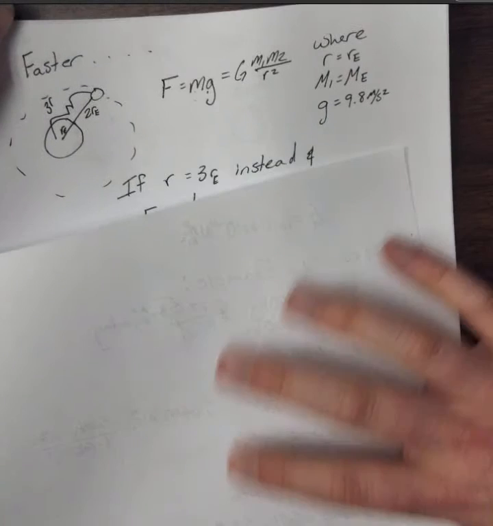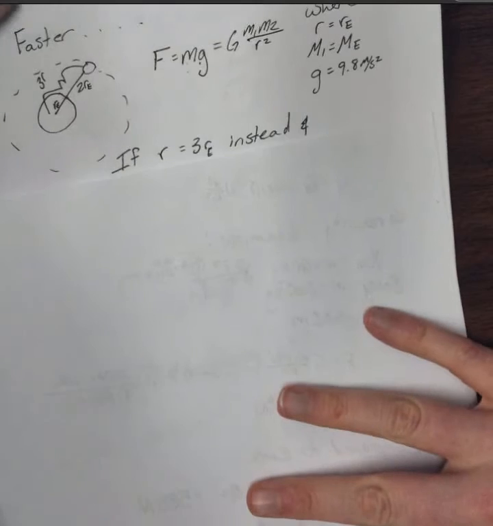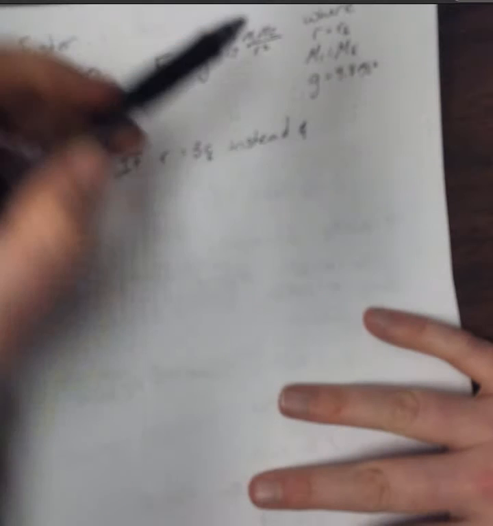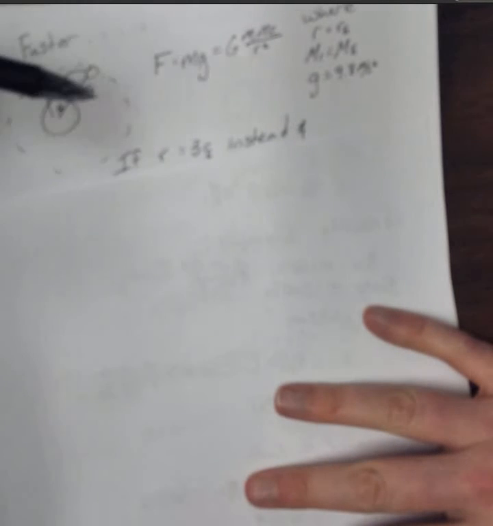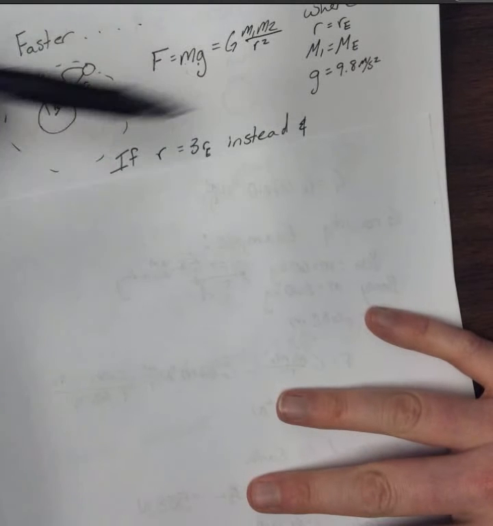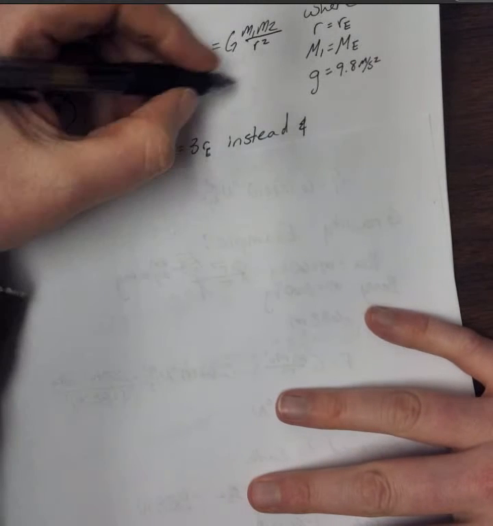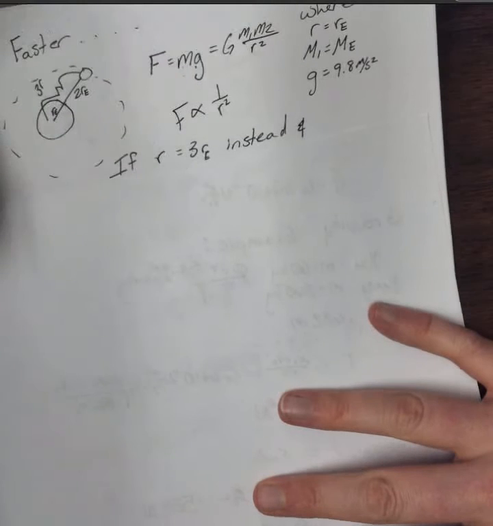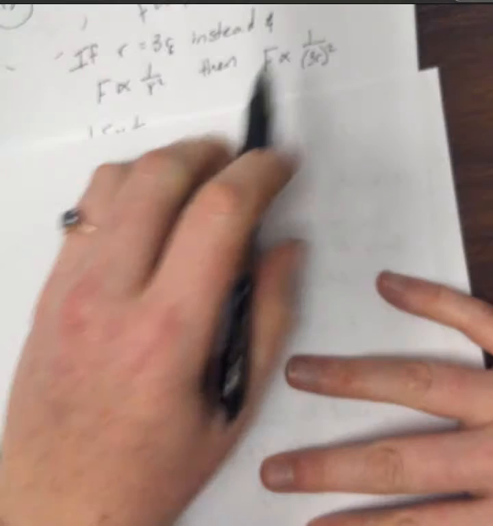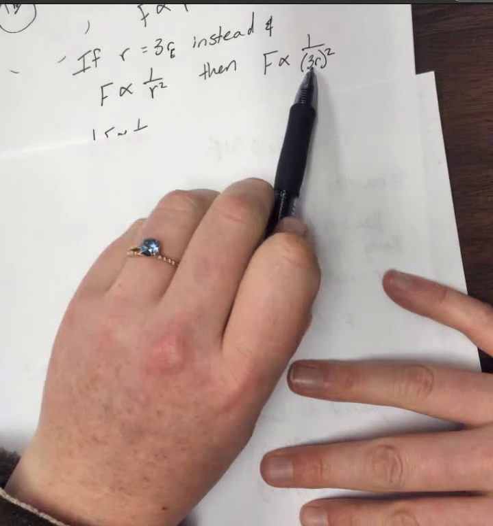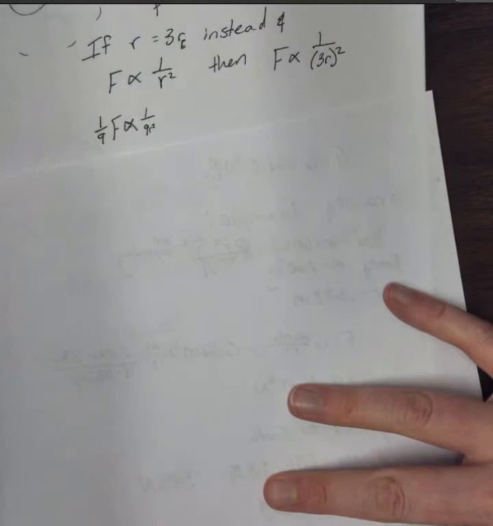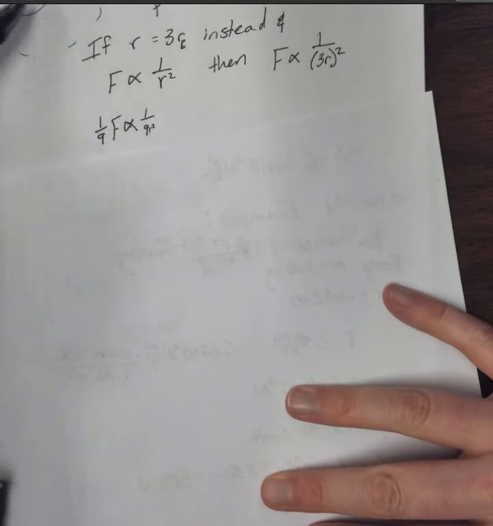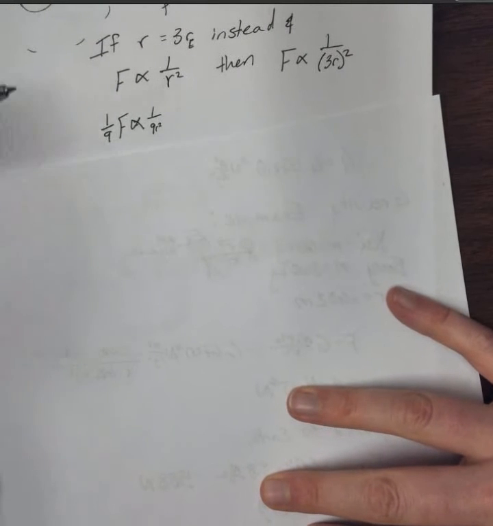So that means that if instead of plugging 1 Earth radius down there and using 9.8 there, we plugged in 3 r's instead, then we know that the force is inversely proportional to 1 over r squared. So when we plug in the 3r, the difference between the two is going to be a factor of 9, or the force that this satellite is experiencing is 1/9 the force it would experience if it were on the surface.